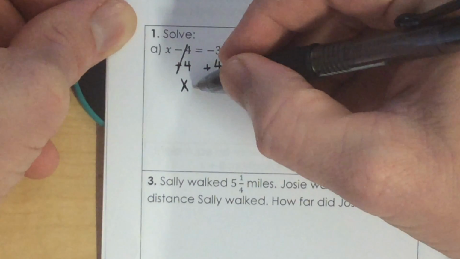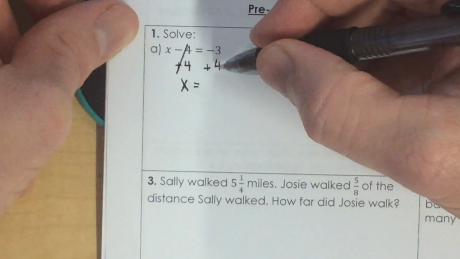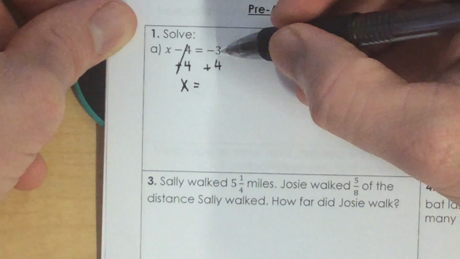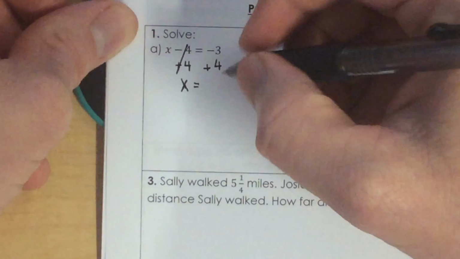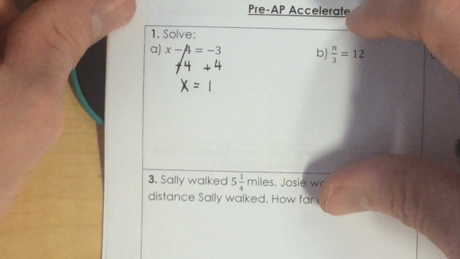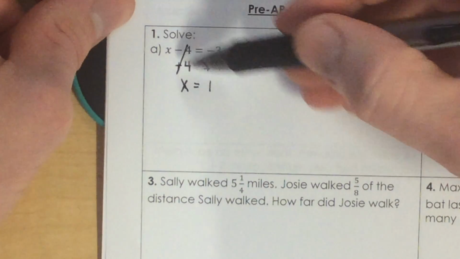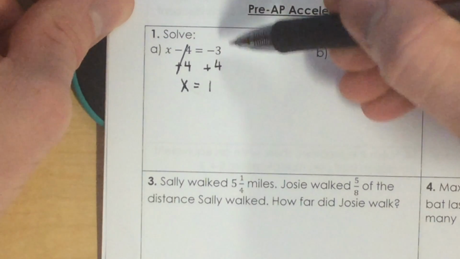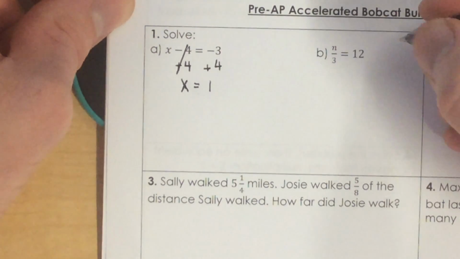So we get x equals, and now we have to do some math here. We have to think, what would a negative 3 and a positive 4 be? Well, that would be a positive 1. Our answer is positive 1. If you plug it back in, 1 minus 4 is indeed negative 3.